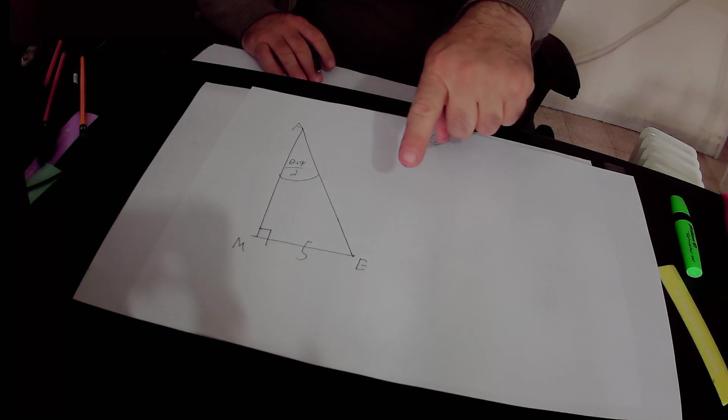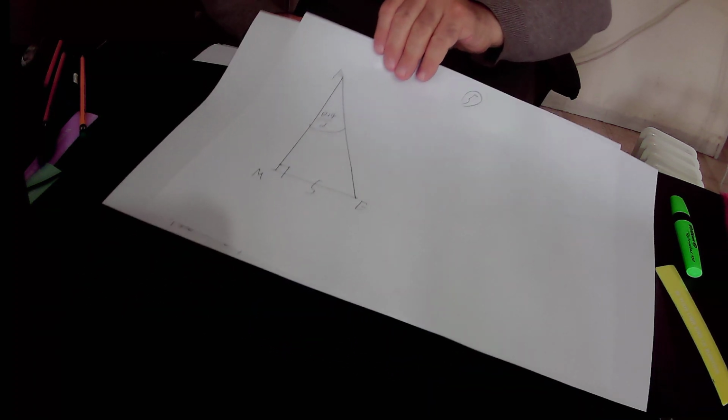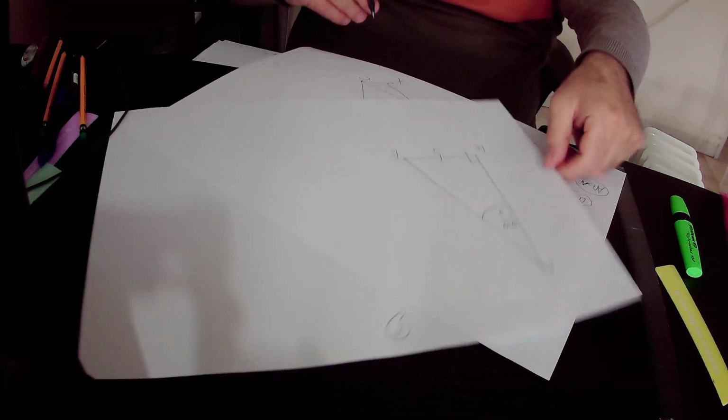We found out that ME equals 5 units. We will define AM as h. That is to say, AM equals h according to our definition.